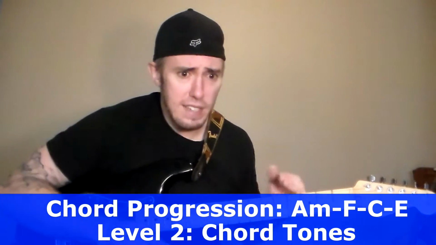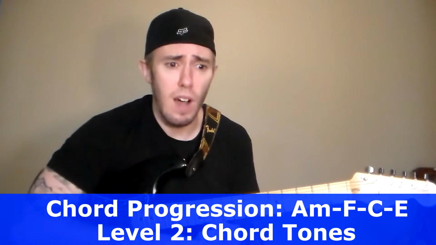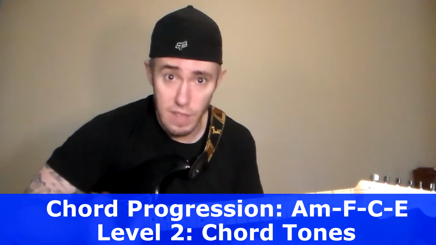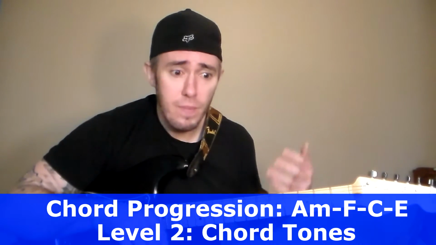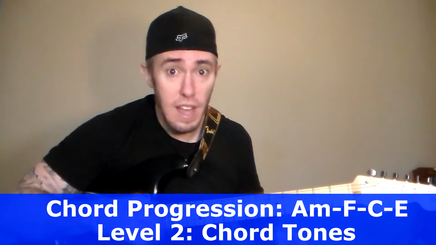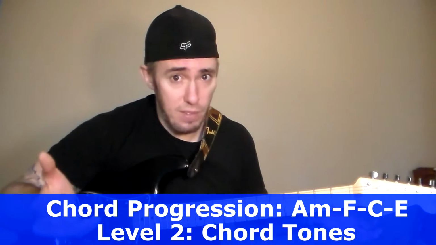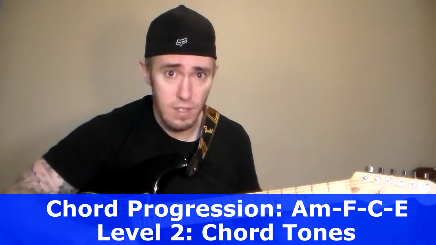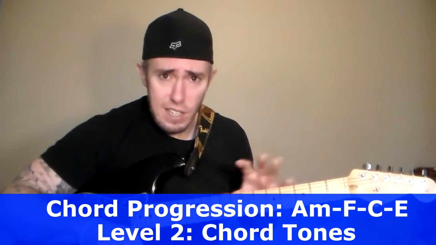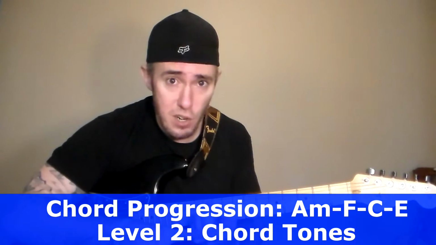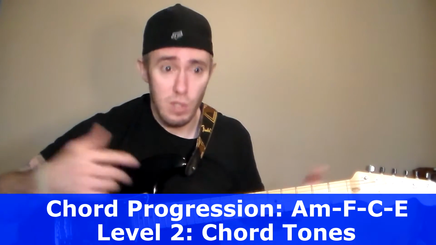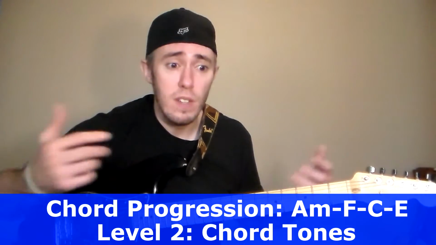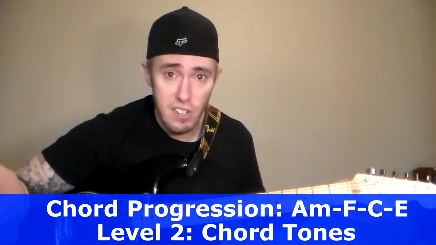But now as the A minor is occurring, you're focusing on the notes of the A minor, which is A, C, and E. As the F major is occurring, you're focusing on the notes of that chord, F, A, and C. Same thing for the C chord, same thing for the E chord, all right? So I explained how to do that using arpeggio shapes and using the 5 CAGED shapes, which are really just arpeggios as well. They're just given a name, CAGED, okay?